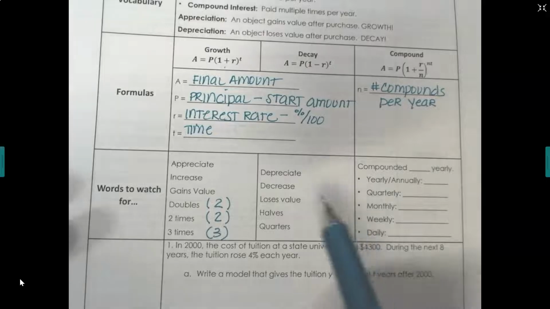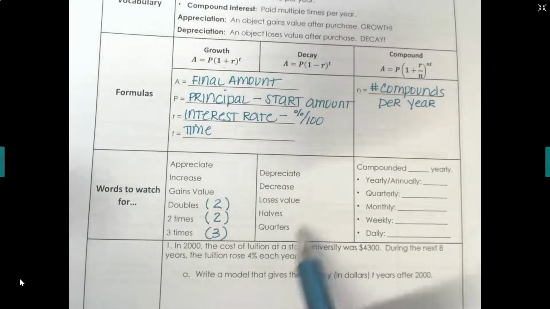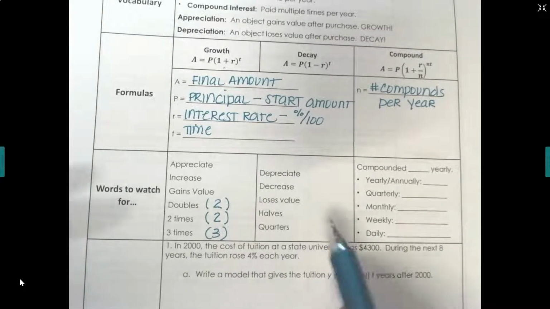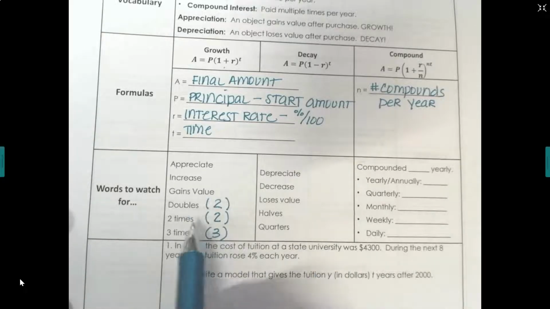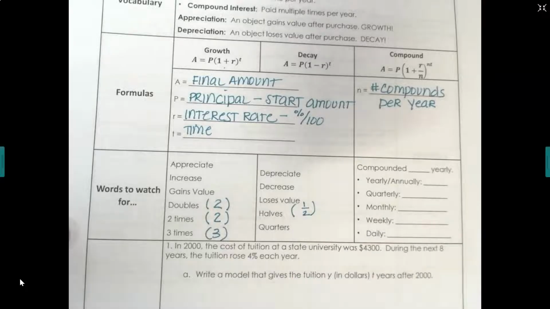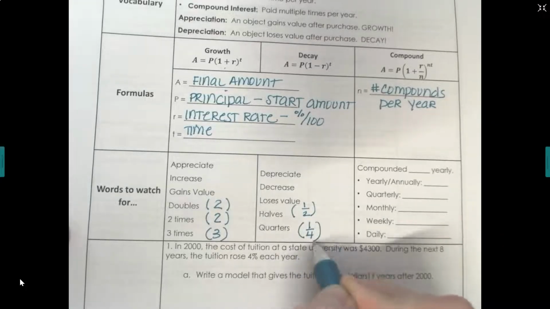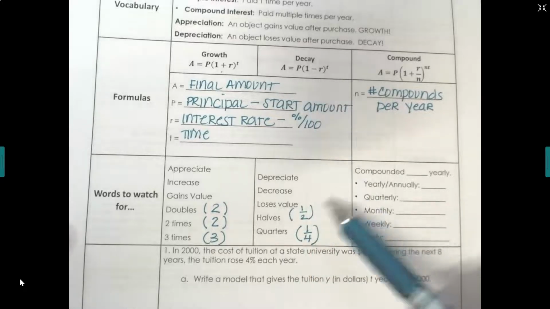For decay, important words are depreciate, decrease, loses value. That means it's getting smaller as it goes left to right. These last two, halves and quarters, it's similar to here. It's telling you what it's already multiplying by. So a half would be, you'd put 1/2 in the parentheses. Quarters would be 1/4. So you don't have to say 1 minus a half.